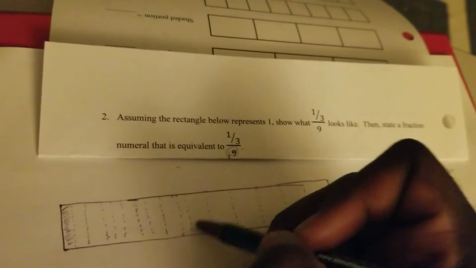and I'm going to cut it up into thirds. And a third of a ninth would be this, but I need to make sure that I do that to all of my ninths. I'm going to cut each ninth I have into thirds.